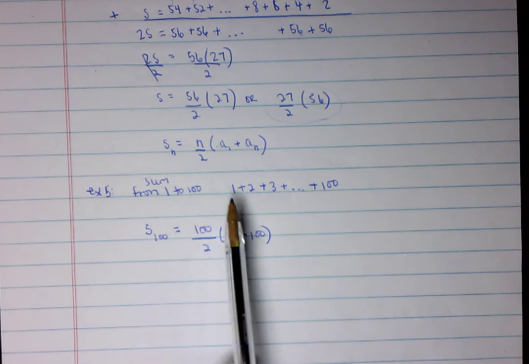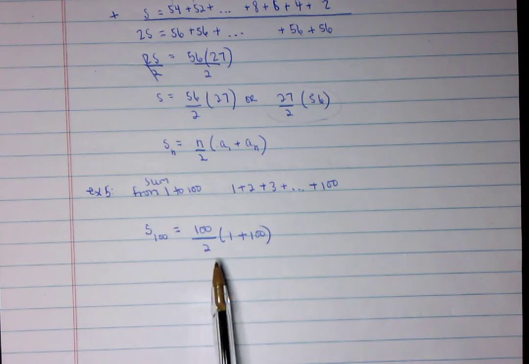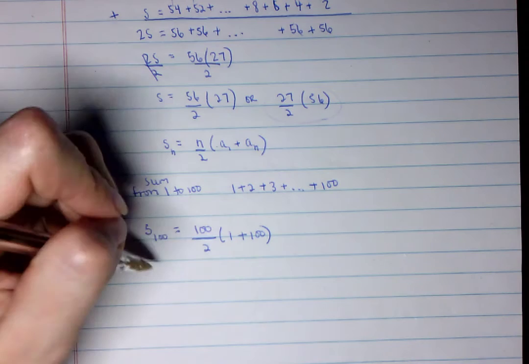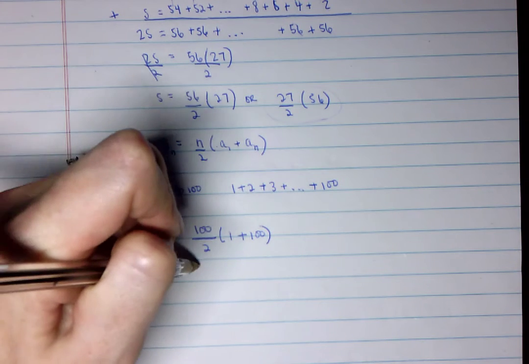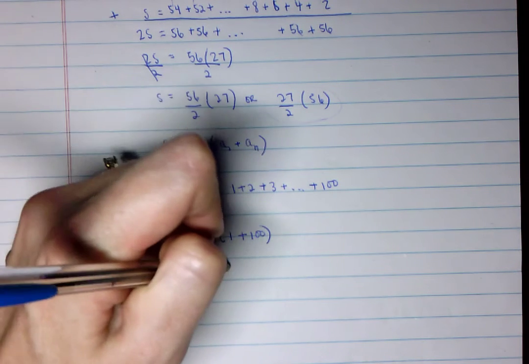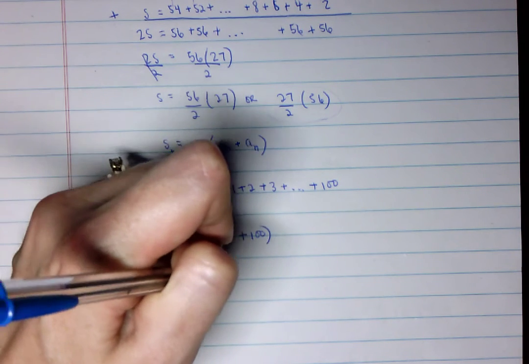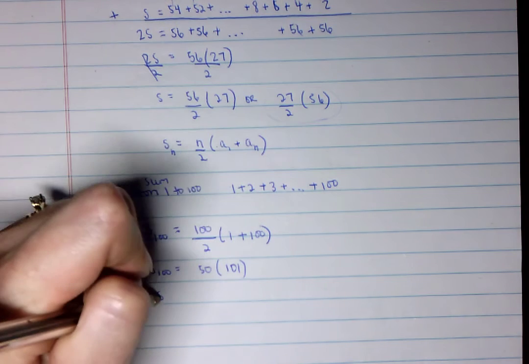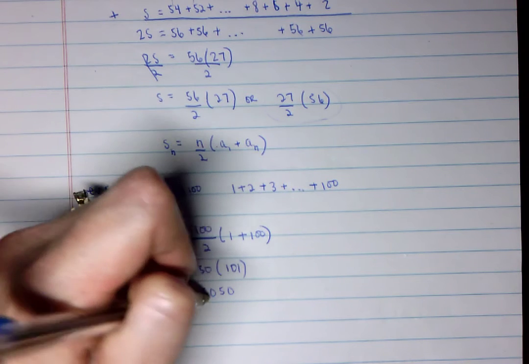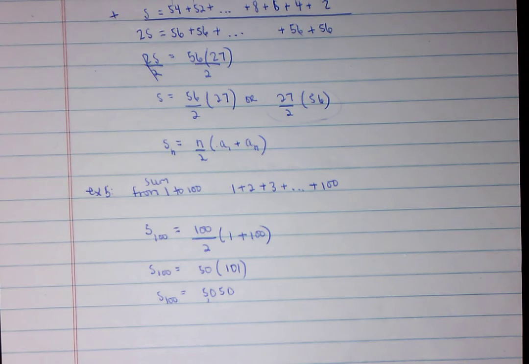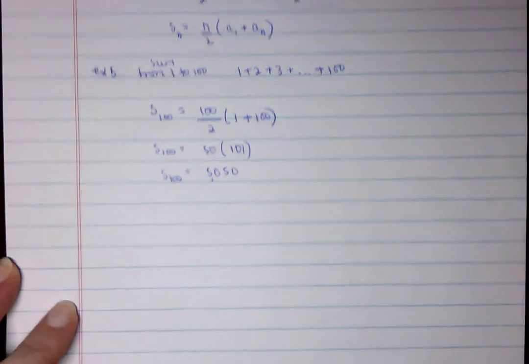And so the sum from 1 to 100 inclusive is this, okay? So I'm going to finish this out. 100 divided by 2 is 50, and 1 plus 100 is 101. And so if you were to multiply that, you would get 5,050. So that is the sum from 1 to 100. So it's kind of interesting.